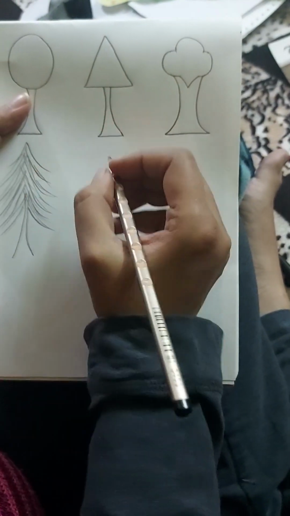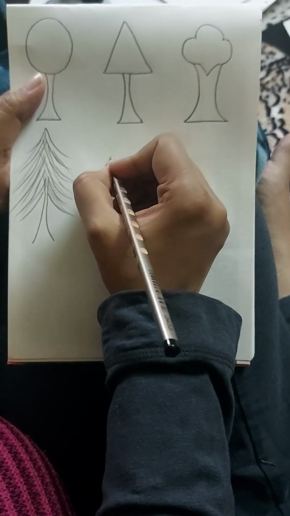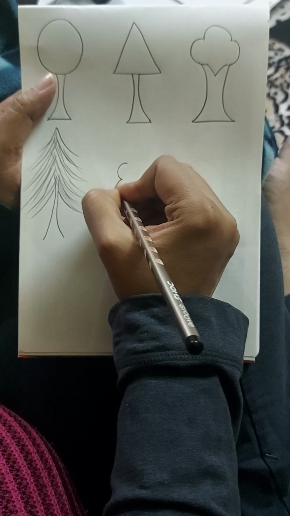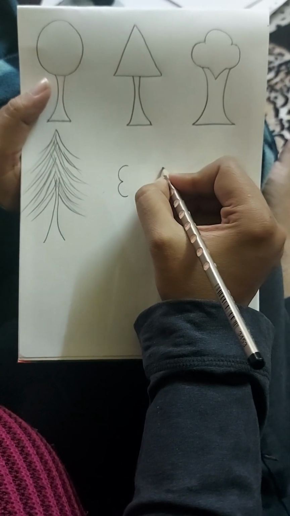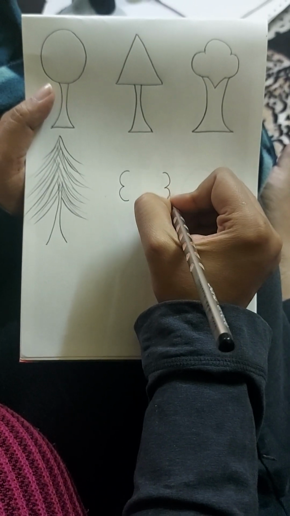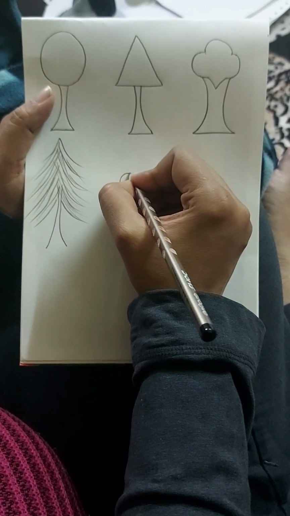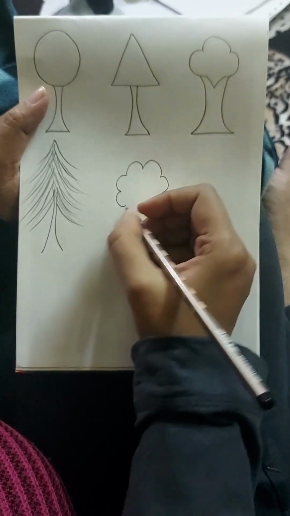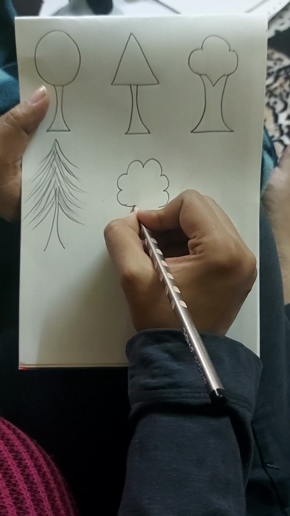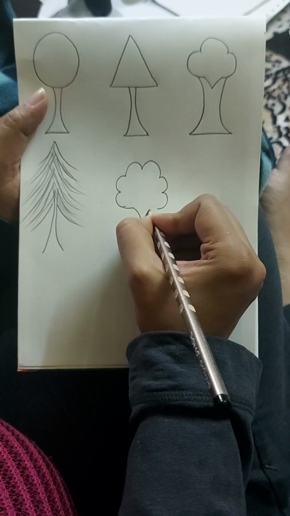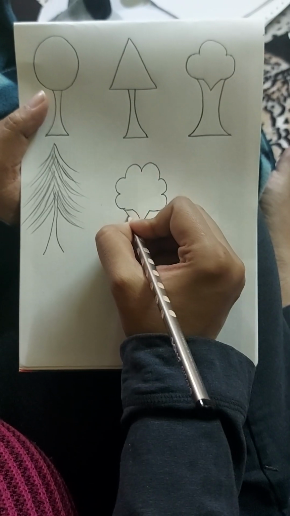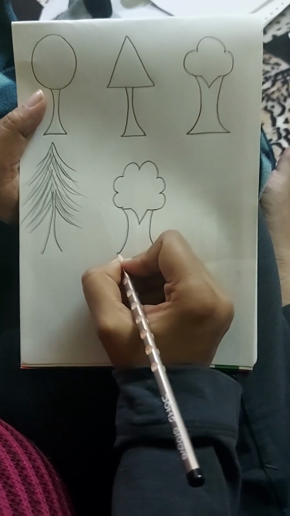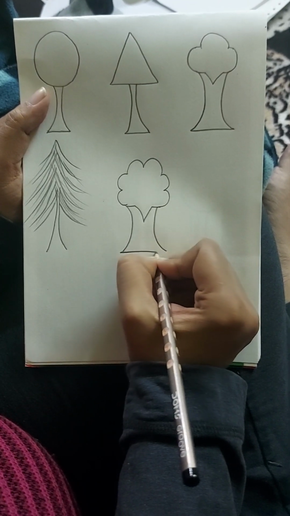Now we'll use letter 3 to draw the tree. This, this. Again use the shape of V. Make the stem. And it's done.